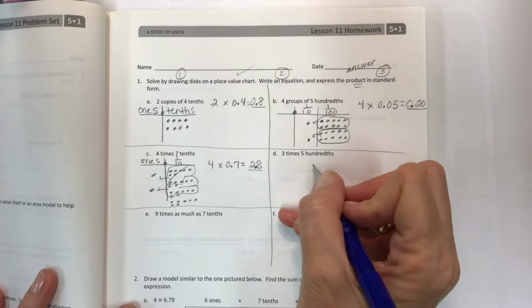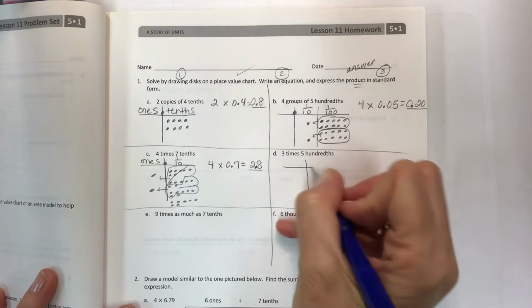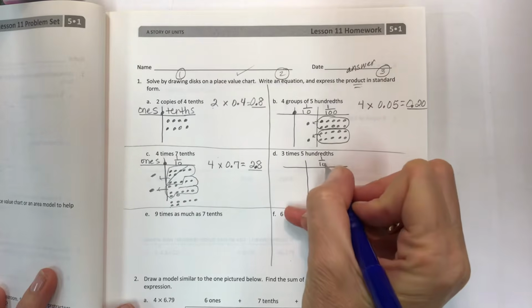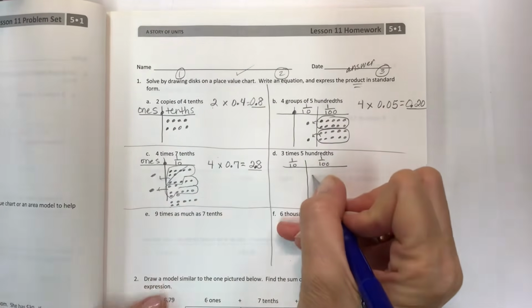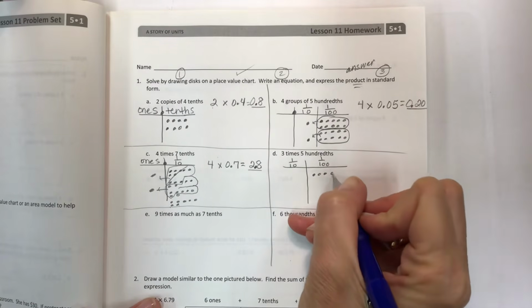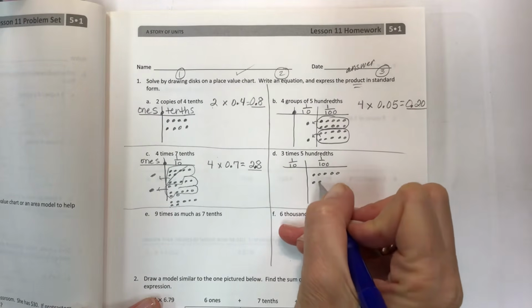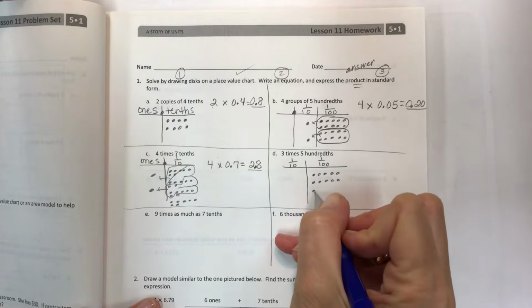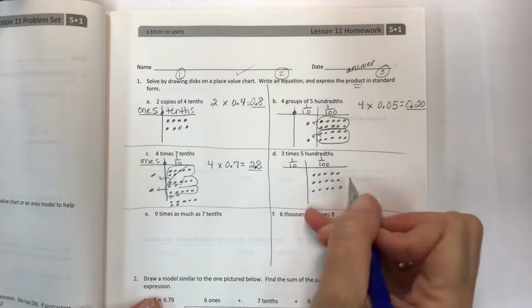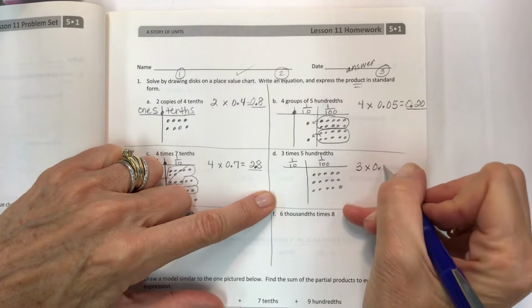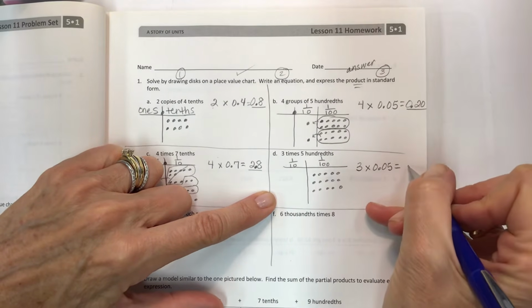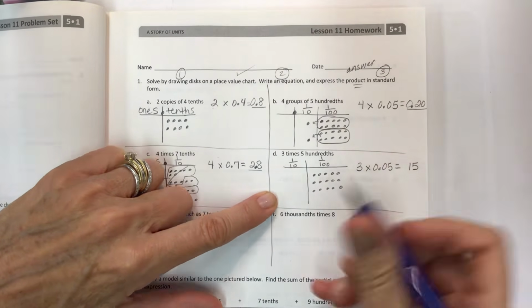3 times 5 hundredths. So again, hundredths, tenths, 5 hundredths. 1, 2, 3, 4, 5, and 3 times 1, 2, 3, 4, 5. That's 3 times. 3 times 5 hundredths is, we know, 15.